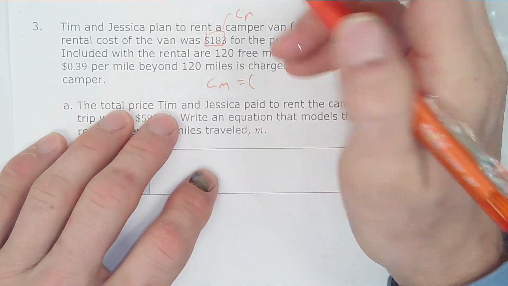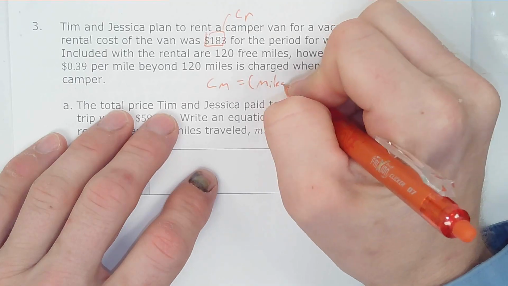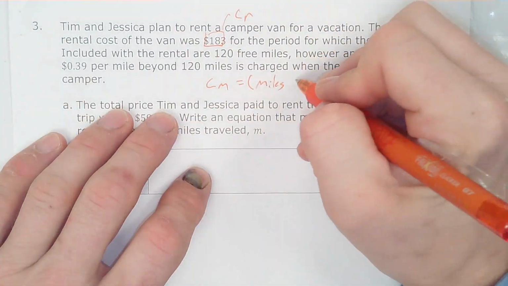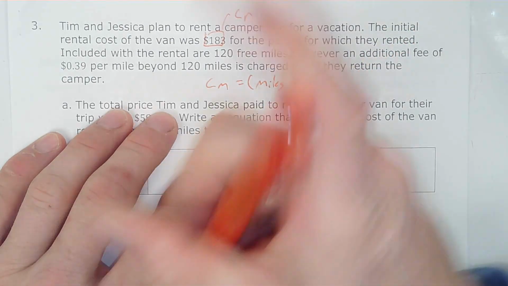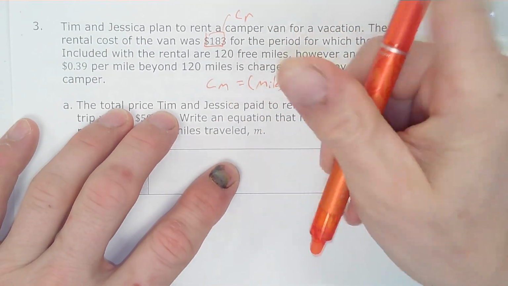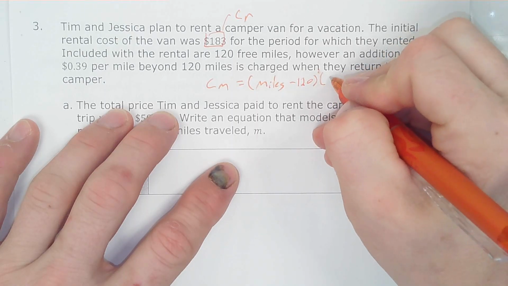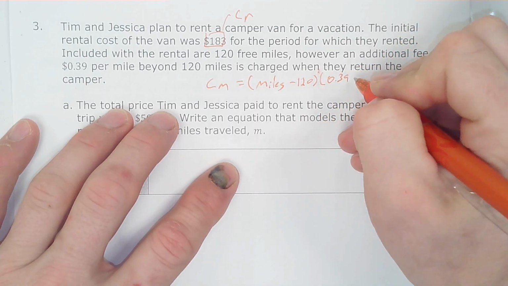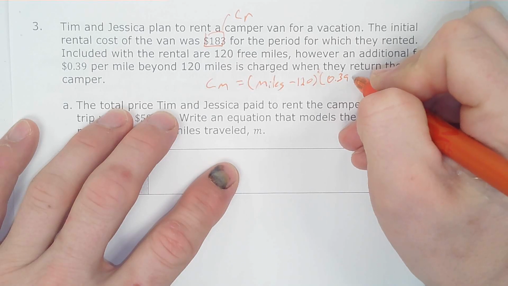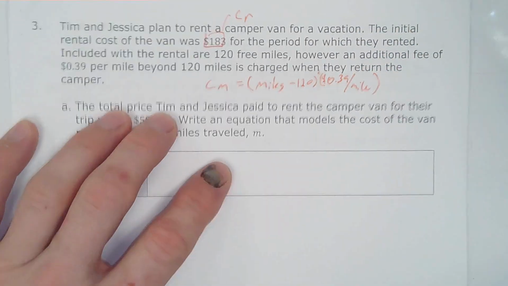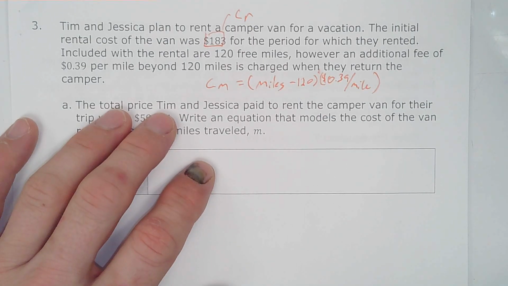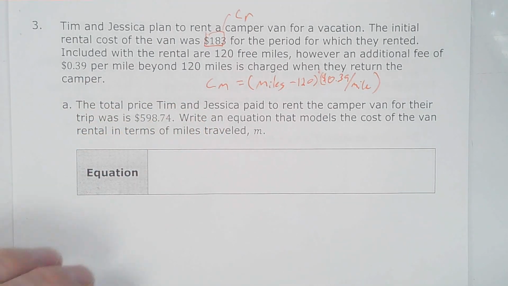So it's my total number of miles that I drove, minus the 120 that I get for free. And then I have to multiply that by my rate, 0.39 dollars per mile. Okay, so that is the cost of my mileage.